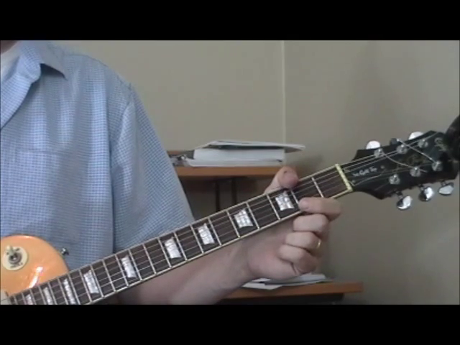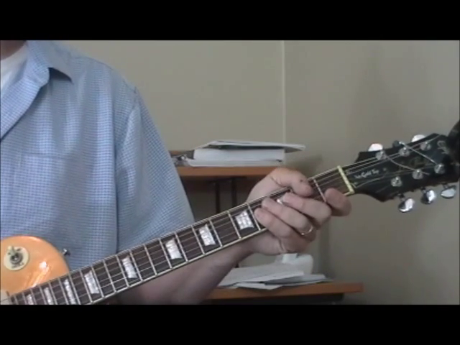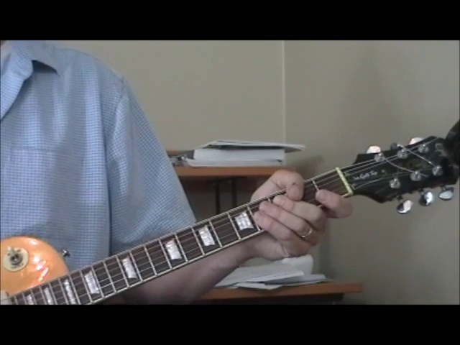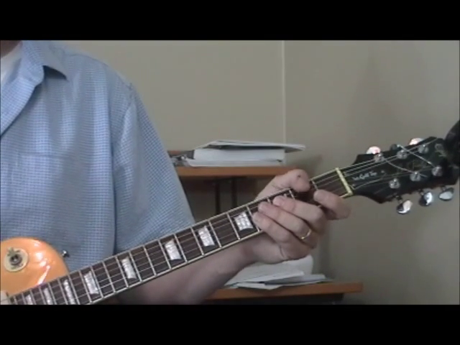Another kind of cool Little Walter bass rhythm comes from a tune called Just a Feeling. It's in the key of A. Let me play it for you one time, and then we'll break it down.